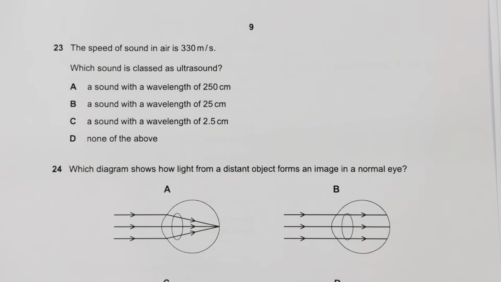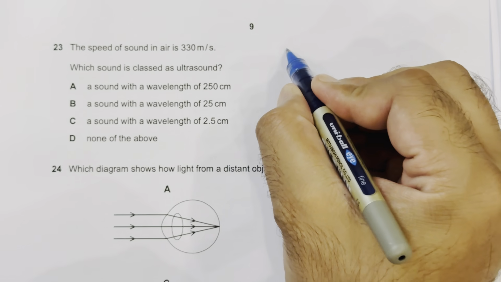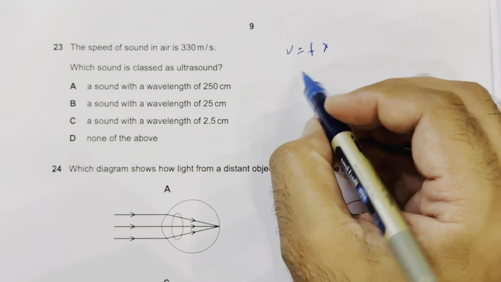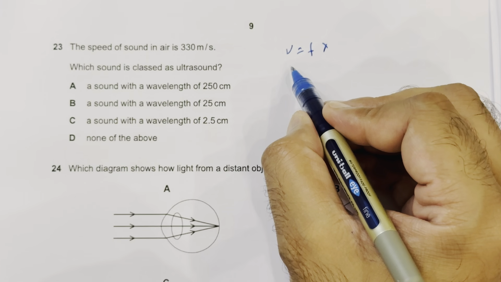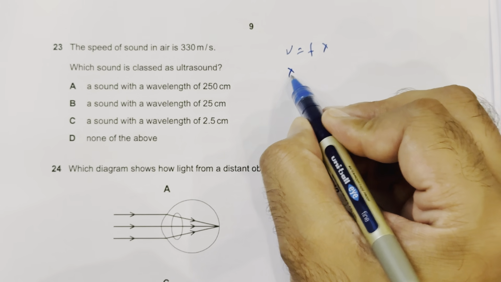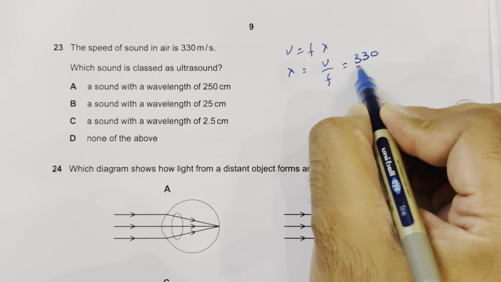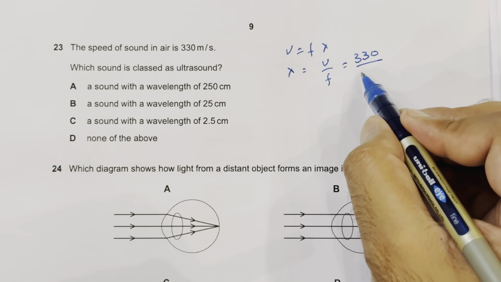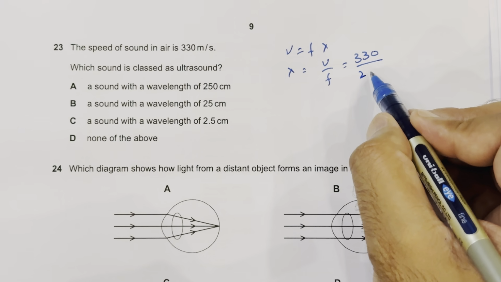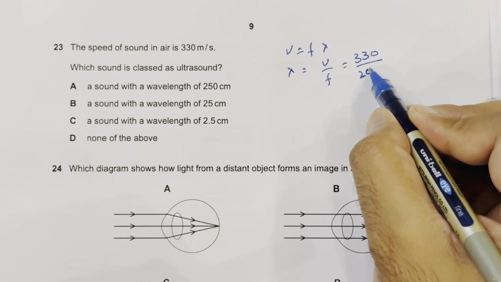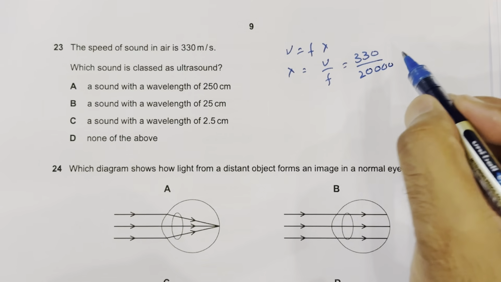The speed of sound in air is 330 meters per second. Which sound is classed as ultrasound? We know that ultrasound has a frequency greater than 20,000 hertz. So we calculate using v = fλ. The value of λ would be equal to v by f, where the speed is given as 330 and the frequency should be greater than 20,000. You can take any value like 21,000, 22,000, or you can take 20,000 as well.